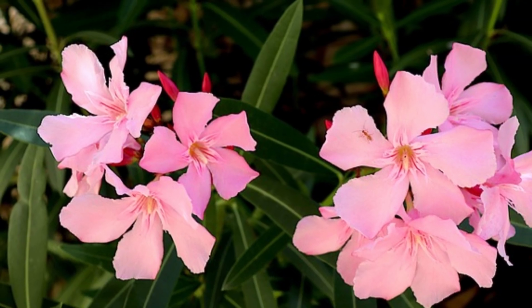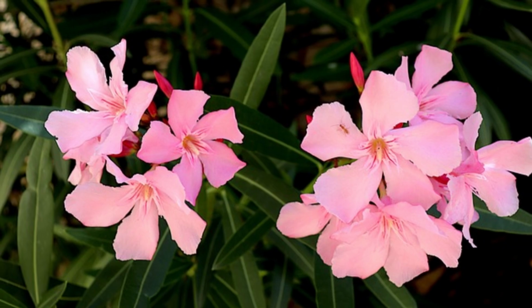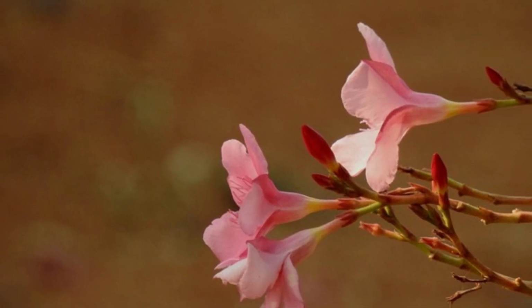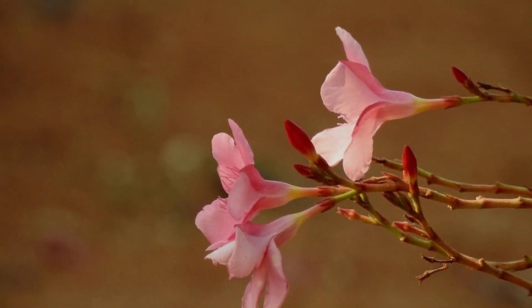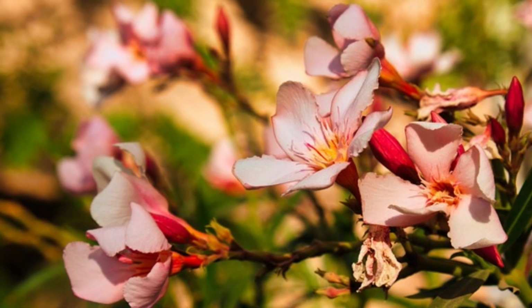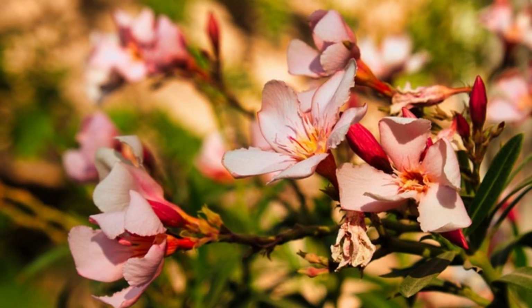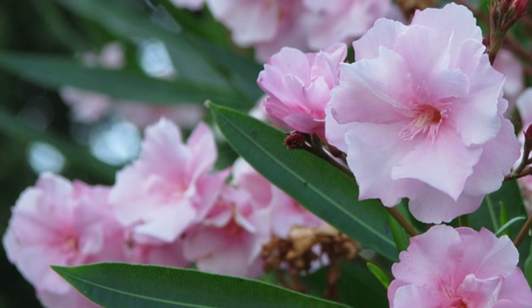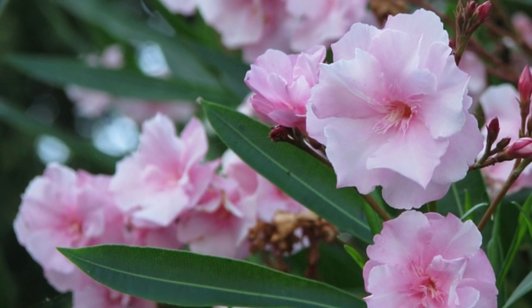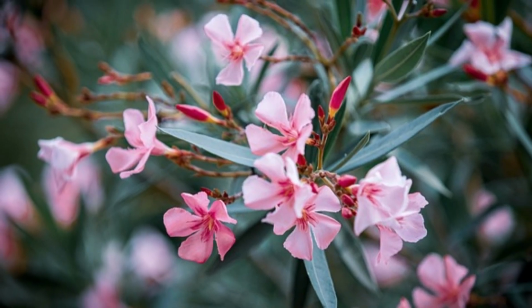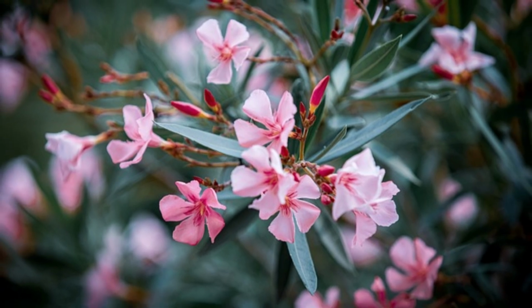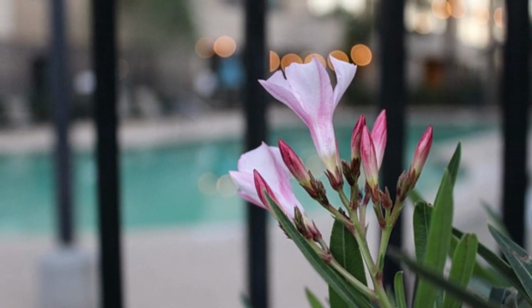Habitat. Oleander is native to the Mediterranean region, but is now widely cultivated in various parts of the world, particularly in warm, dry climates. It is commonly found in gardens, along roadsides, and in parks, especially in areas with hot summers. Oleander thrives in full sun and well-drained, slightly alkaline soils.